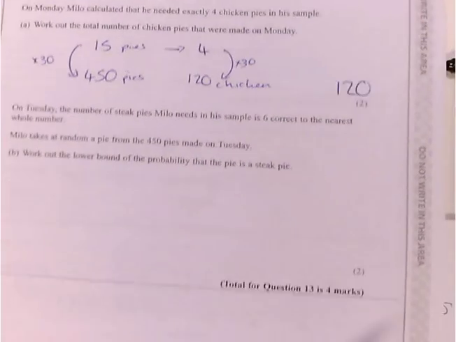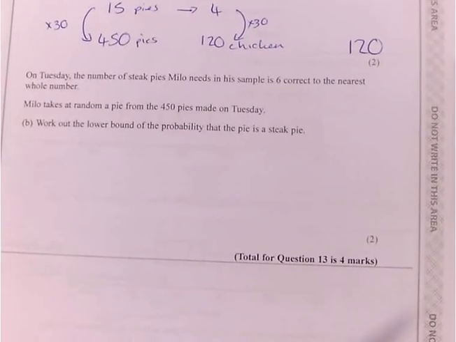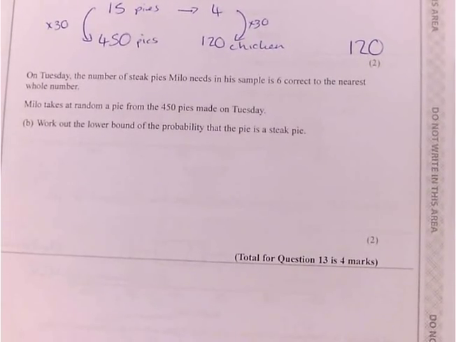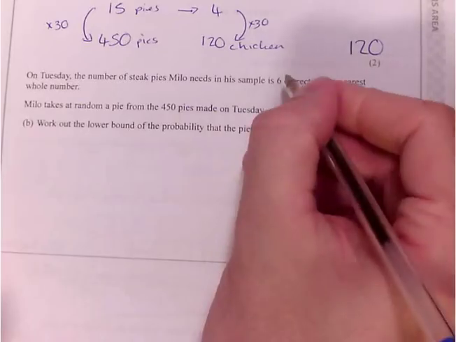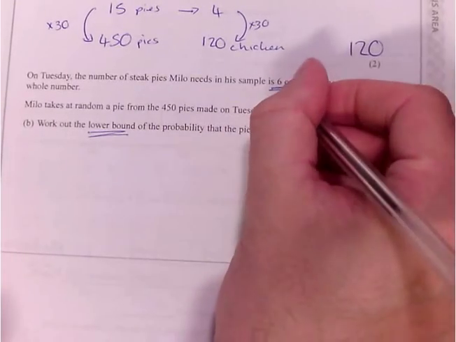On Tuesday, the number of steak pies Milo needs in his sample is 6, correct to the nearest whole number. Milo takes a random pie from 450 pies made on Tuesday. Work out the lower bound of the probability that the pie is a steak pie. The lower bound of 6 would be 5.5.